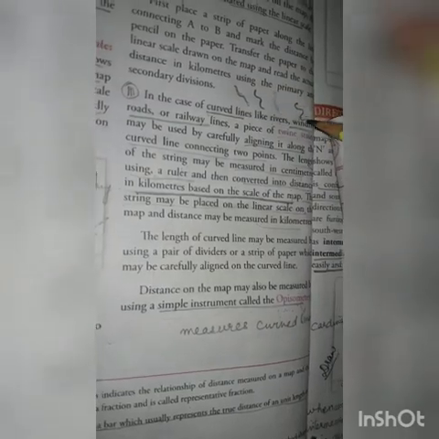You can wind it along, from here to this end, because thread is flexible. Then align it along the ruler, mark the distance on the paper, and convert it into kilometers based on the scale of the map.